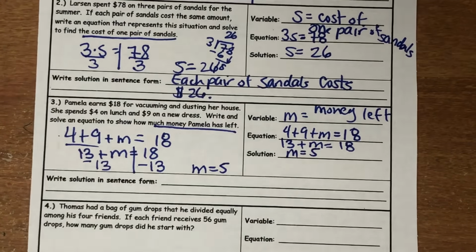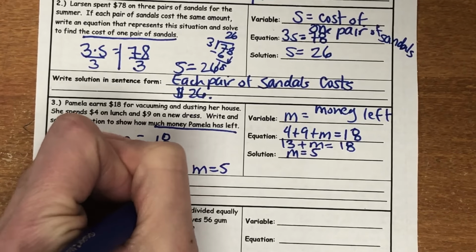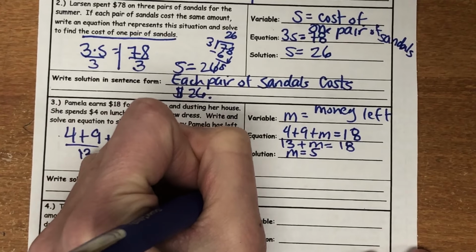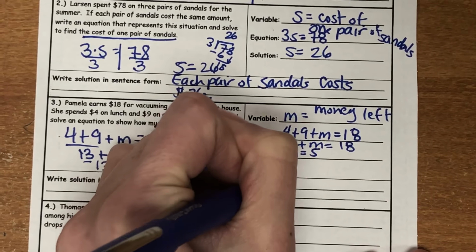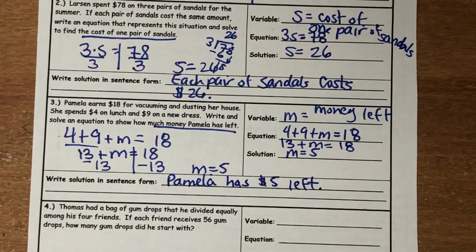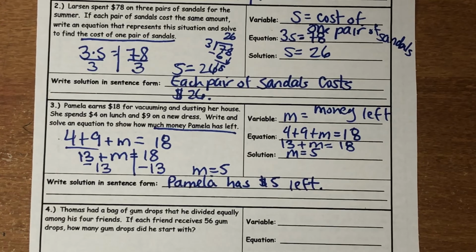And she's going to have, we can say, Pamela has $5 left. Okay. And then number 4.